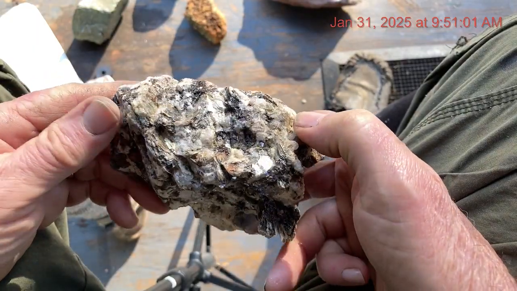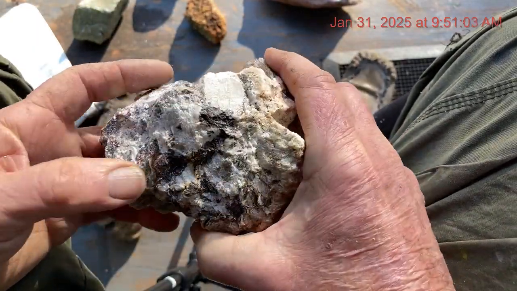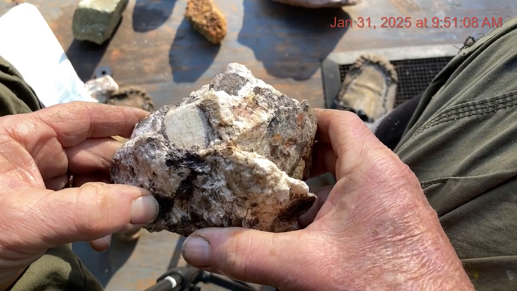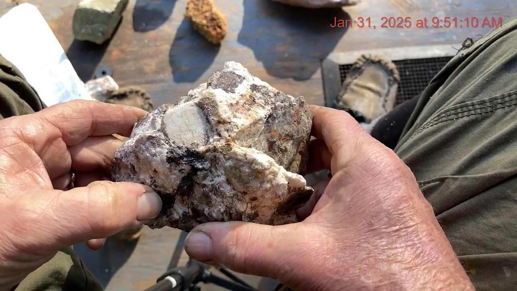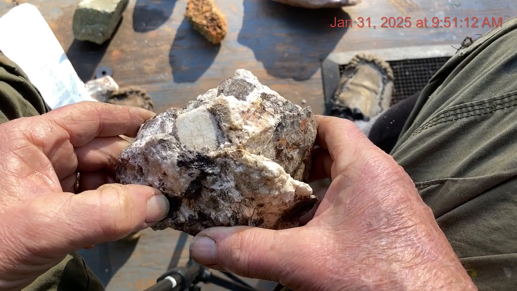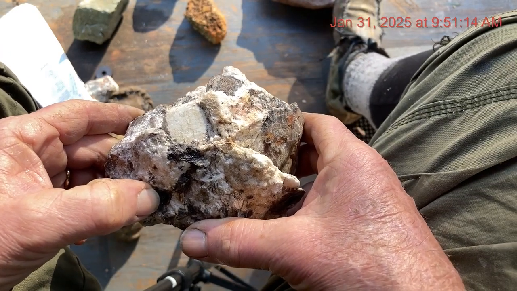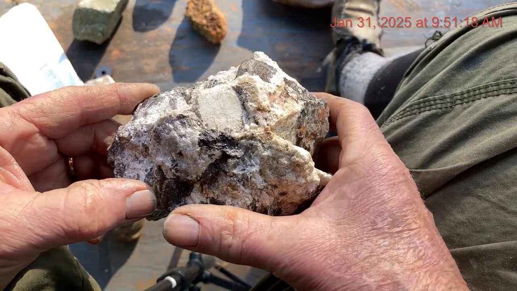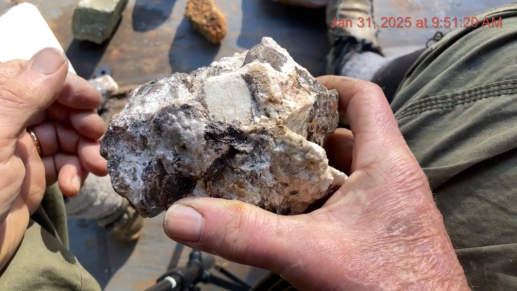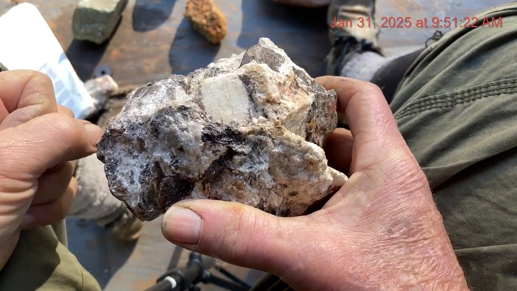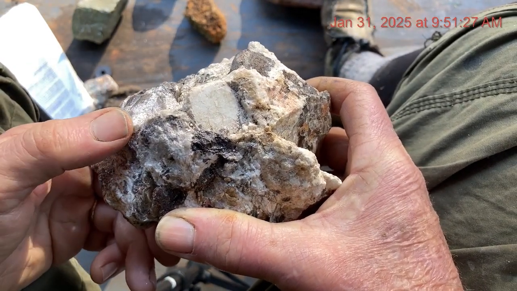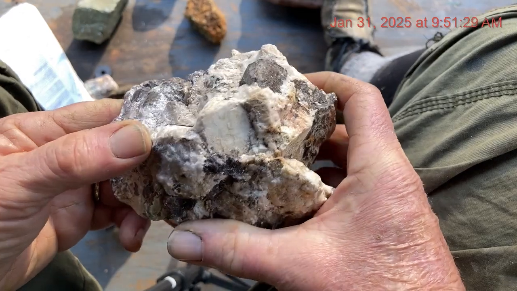Okay. Where do granite pegmatites form? Granite pegmatites can form on the edges of granite plutons, where a granite pluton intrudes into a host rock and heats up the host rock, and that causes the molten magma to pull in minerals from the host rock and makes them grow big. That would be an example of contact metamorphism.